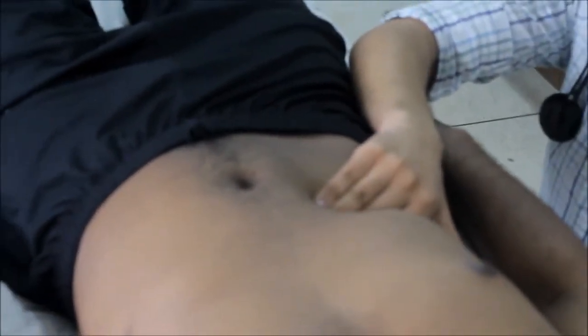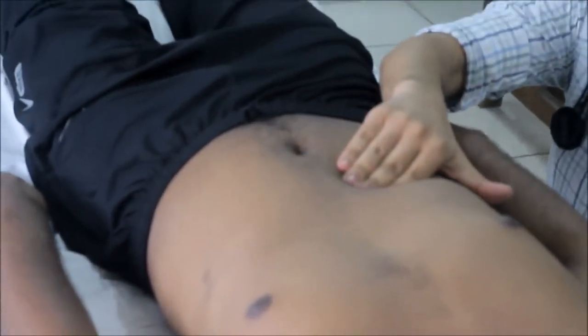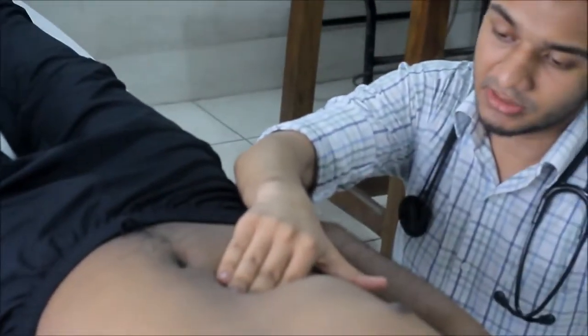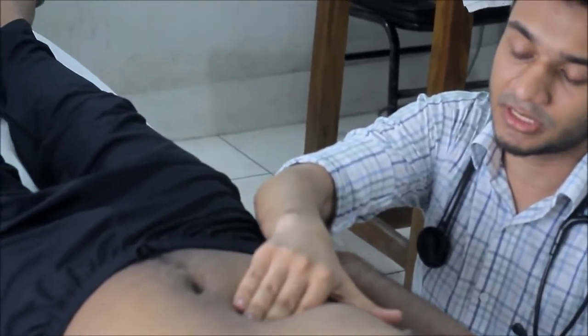Try to feel the liver with the radial border of the index finger. Repeat the pressure during expiration and sustain it during inspiration.